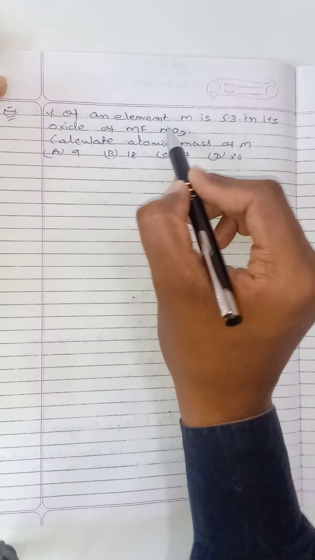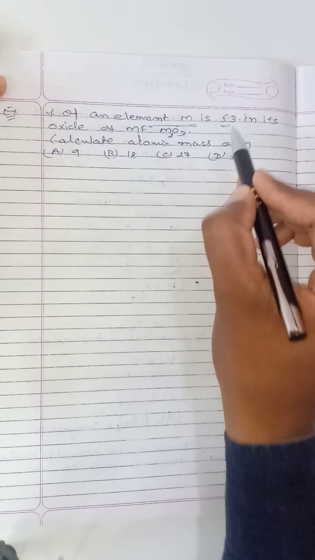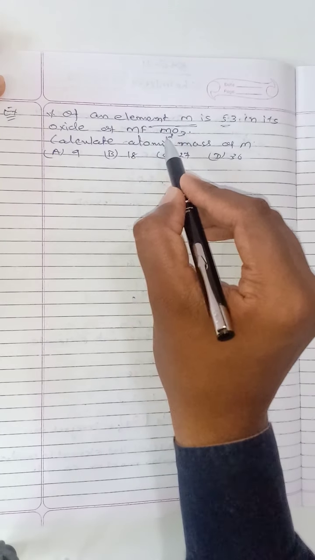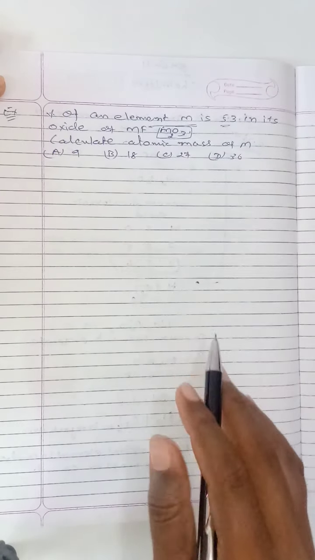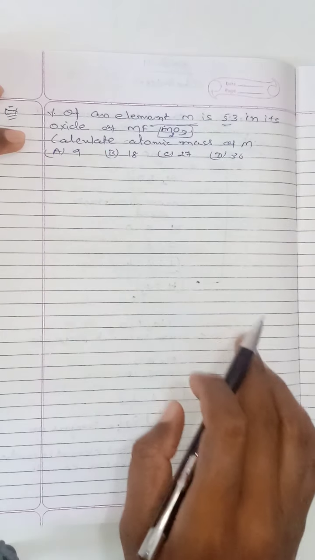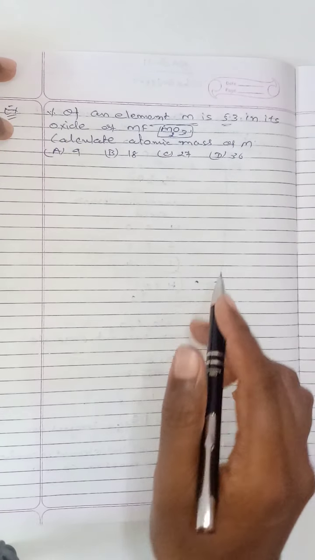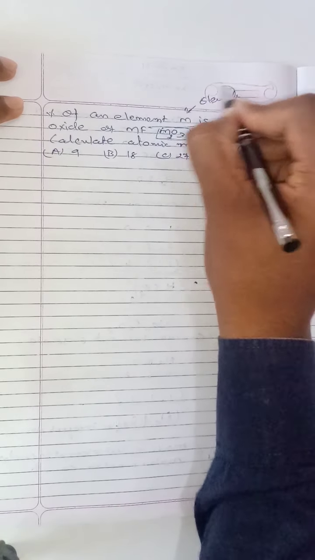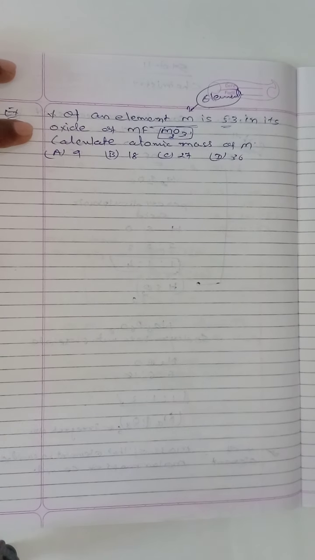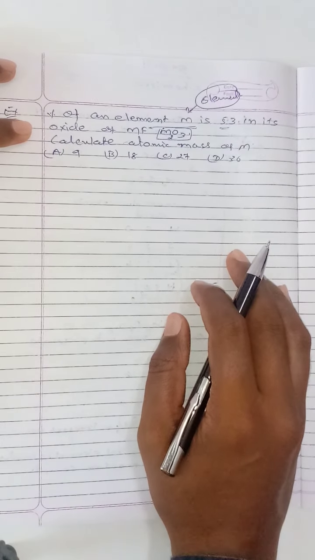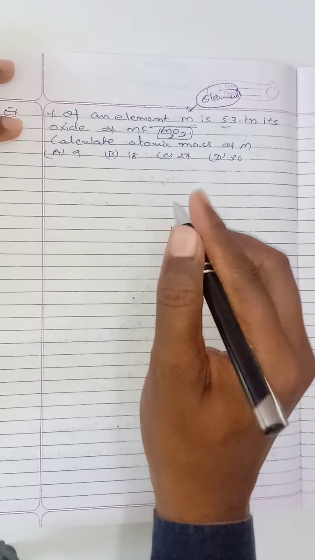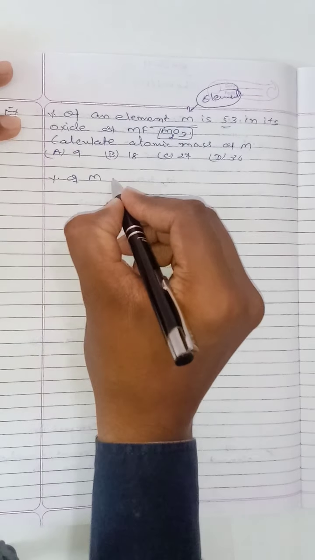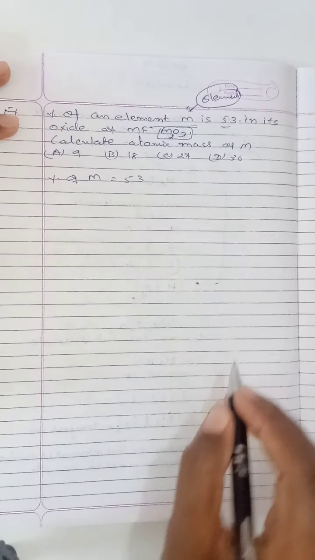Percentage of element M is 53 in its oxide of molecular formula M2O3. Calculate the atomic mass of M. M is some unknown element, we have no other information, but we have the percentage of M, which is 53.